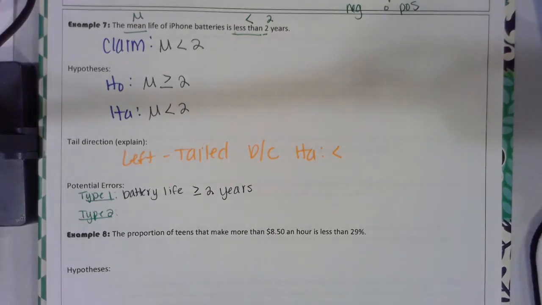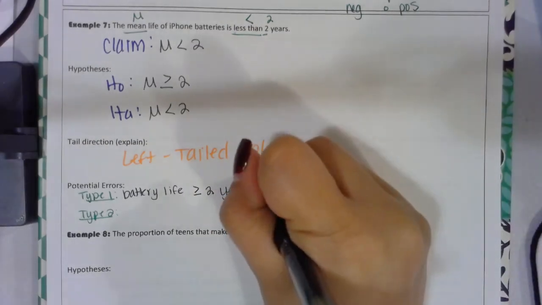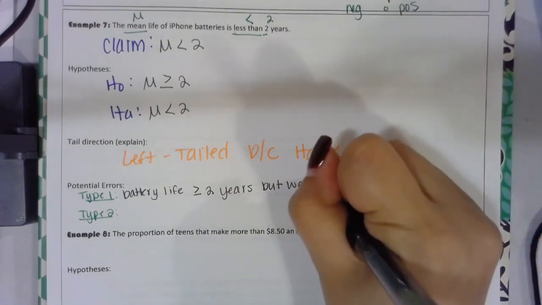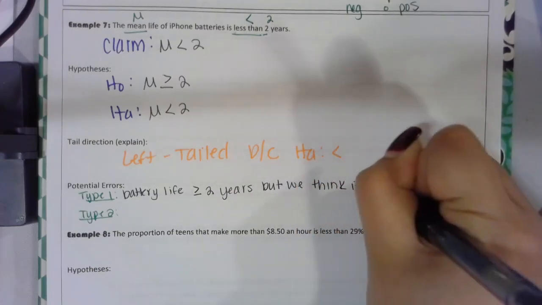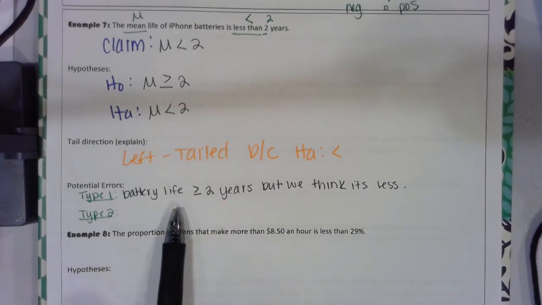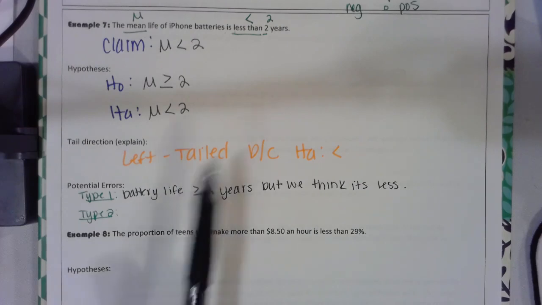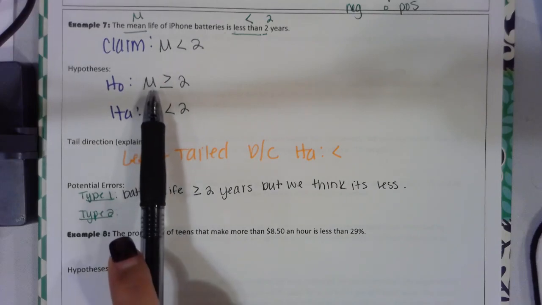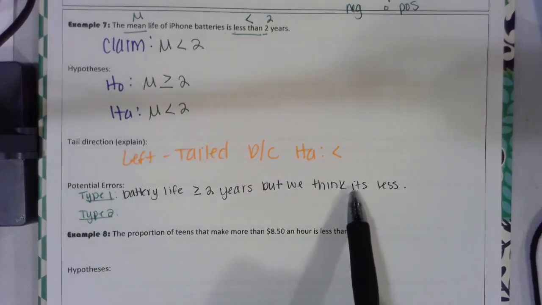So we just stated that that's true. State the null hypothesis. Throw in your but. But we think it's less. So you started with your null hypothesis stating that it's true, battery life is greater than or equal to 2 years. But we have to reject it, and to reject it, you're going to say the opposite. But you think it's less than 2 years?